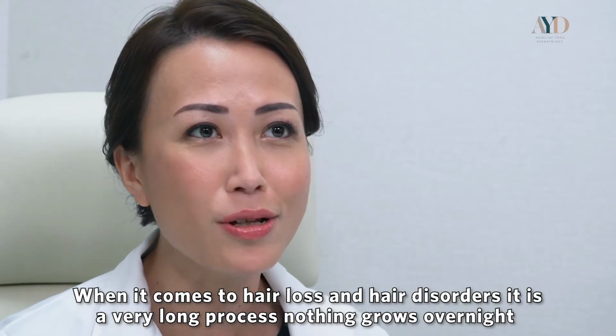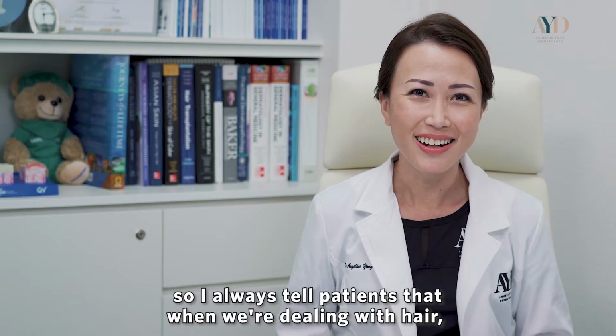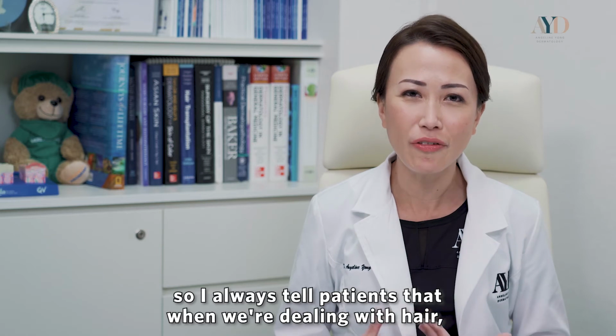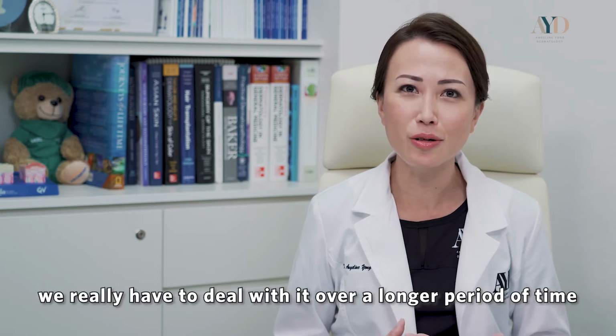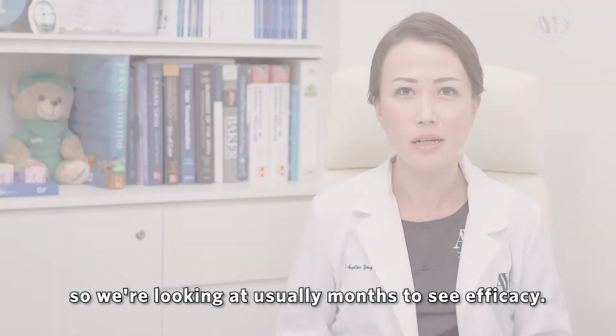When it comes to hair loss and hair disorders, it is a very long process. Nothing grows overnight. So I always tell patients that when we're dealing with hair, we really have to deal with it over a longer period of time. So we're looking at usually months to see efficacy.